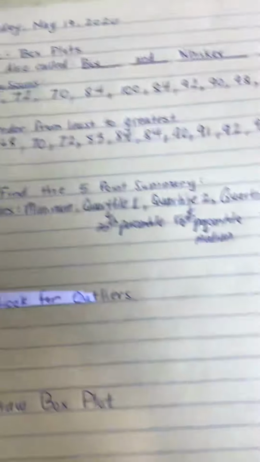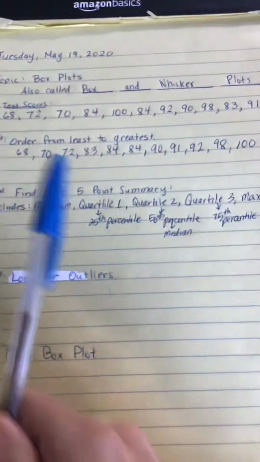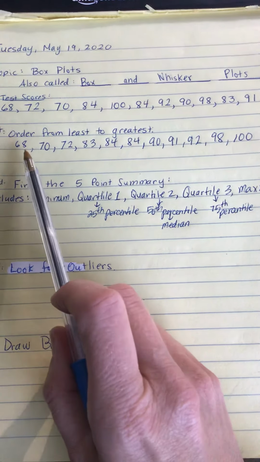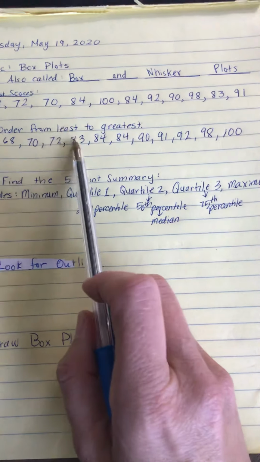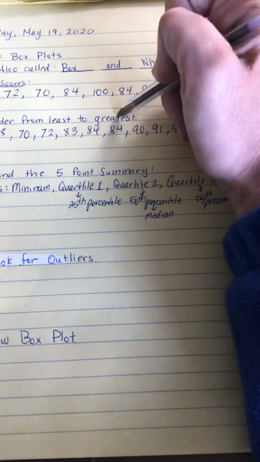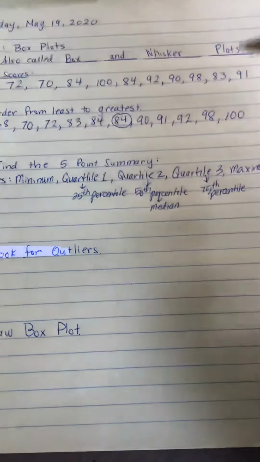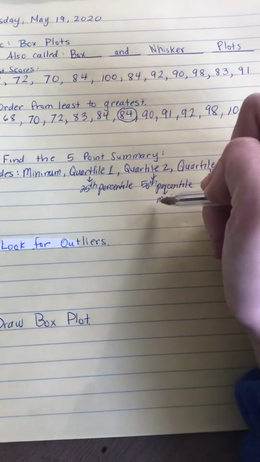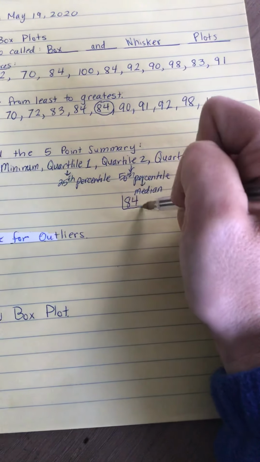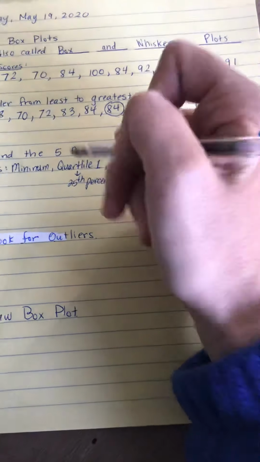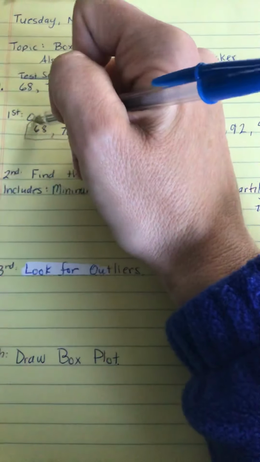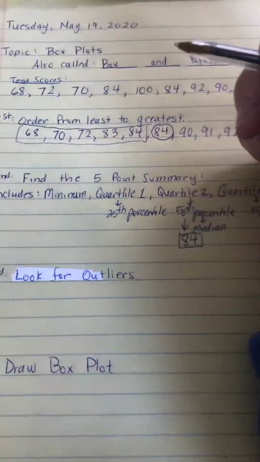Okay, so how do you do it by hand? So I made it an odd number to make it easy for the start. So you have 11 numbers, so you want to go to the one in the middle. So that's 1, 2, 3, 4, 5, and then 1, 2, 3, 4, 5. So this 84 right here is your middle number. So your quartile 2, or your 50th percentile, is 84. Then you take the bottom half and you put a box around it, and you find the middle of that number.